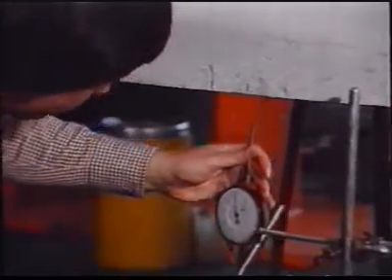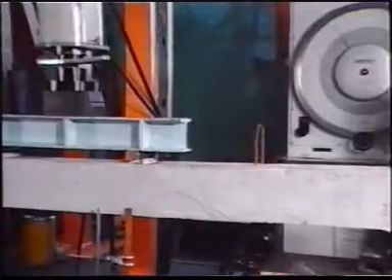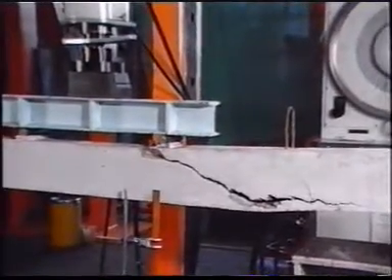Nevertheless, the deflection gauge is removed because the failure is sudden and sheer.